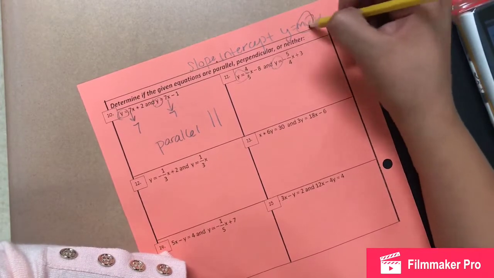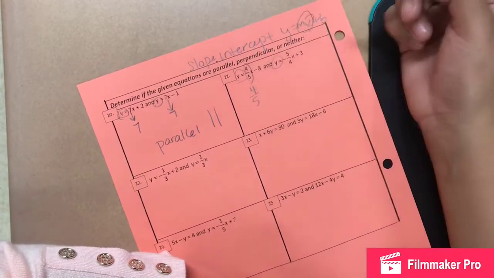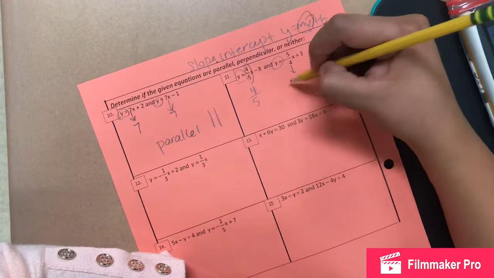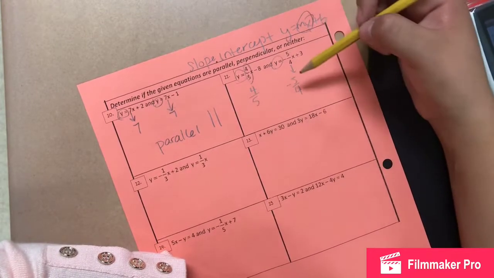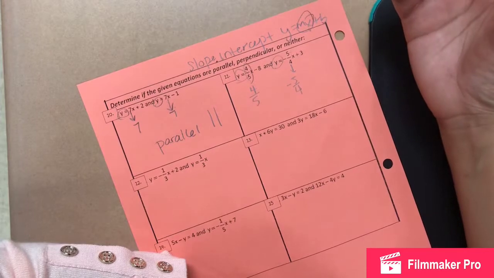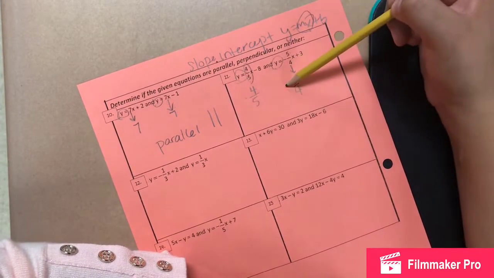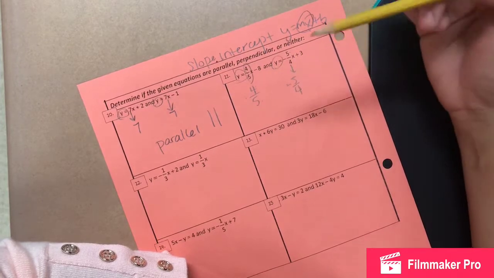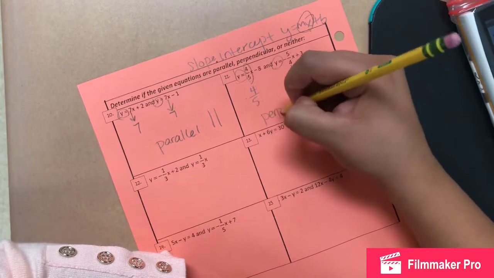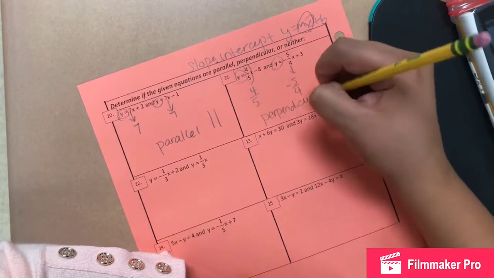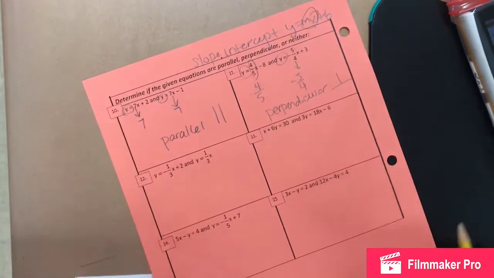Remember, the slopes are next to x, so 4/5 is the slope of the first line, and negative 5/4 is the slope of the second line. If you look at them, they're not parallel because they're not the same. Are they opposite reciprocals? Well, positive is the opposite of negative, and 4/5 is the reciprocal of 5/4. So these are opposite reciprocals, which makes them perpendicular, and we can use the symbol of an upside down capital T.